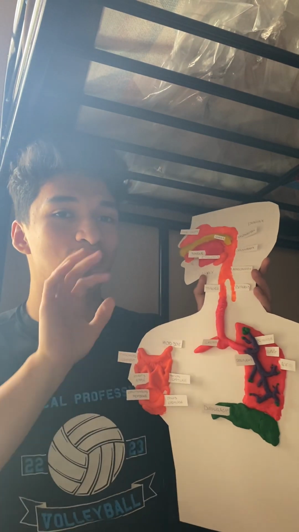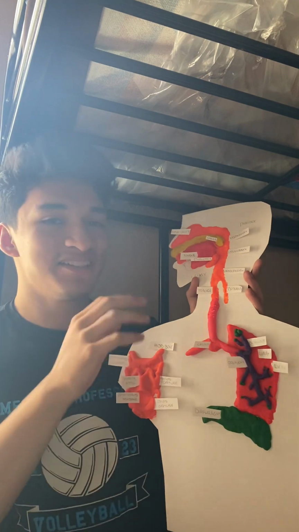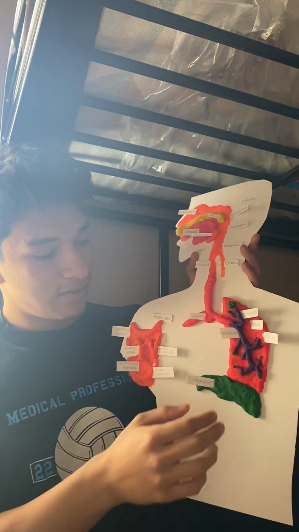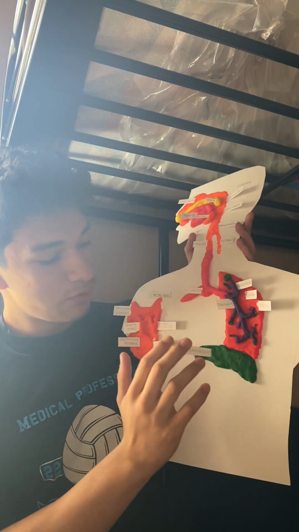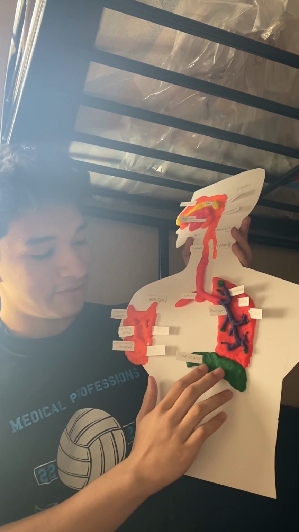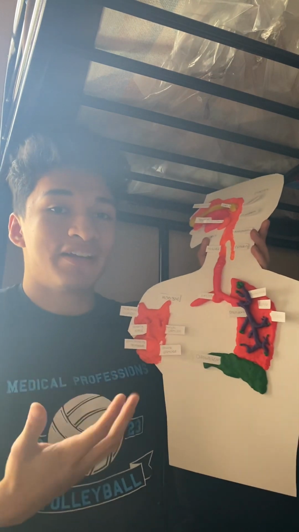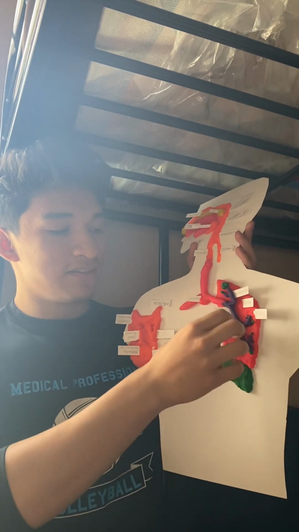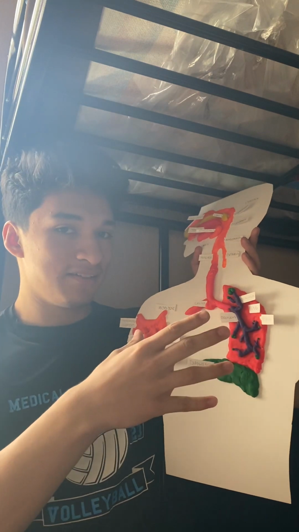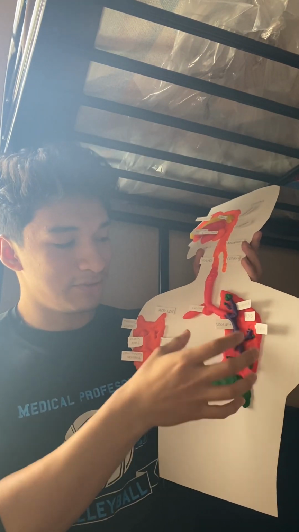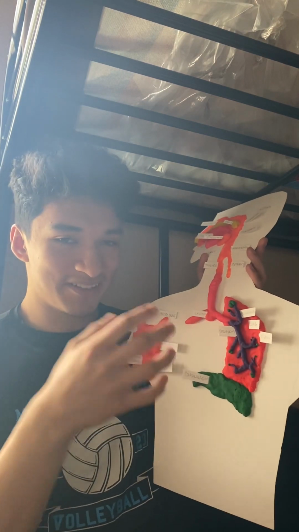So that brings the CO2 out. Inspiration is bringing the air in. We also have the diaphragm. Whenever we breathe in, the diaphragm will contract downwards, allowing the lungs to expand. And then whenever we breathe out, the diaphragm will go back up and make the lungs smaller.